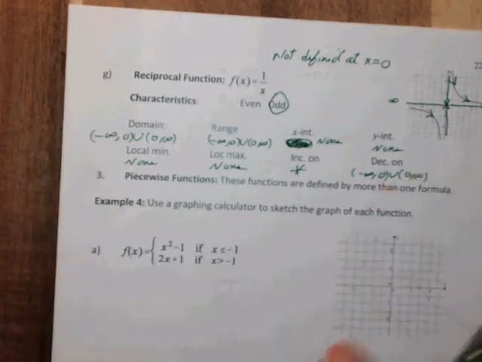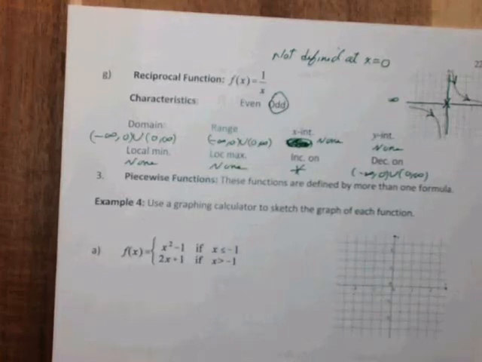So for a function, if it's increasing or decreasing, it happens always on its domain, okay, regardless of what the domain is.